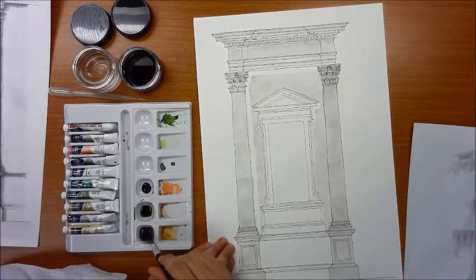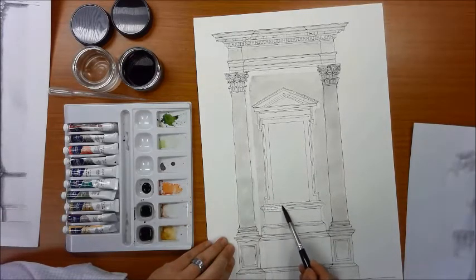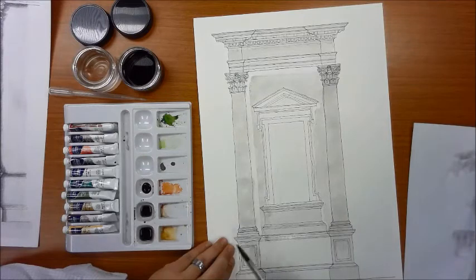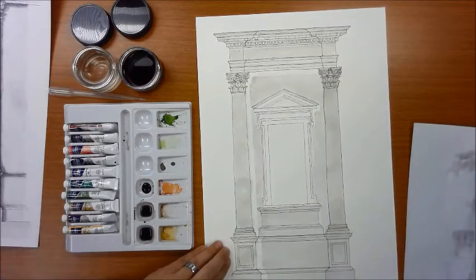Okay, now that we've got that, we're going to go ahead and apply some to this base area, as well as the bottom part of this pedestal. Okay.